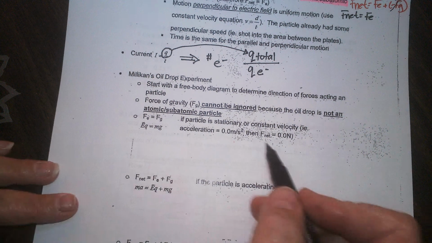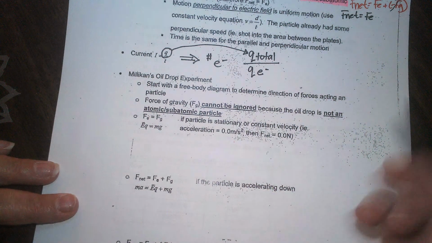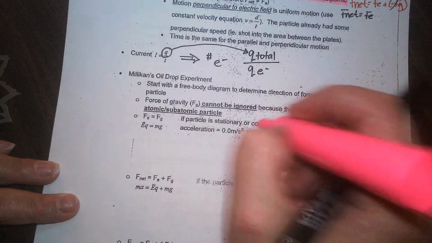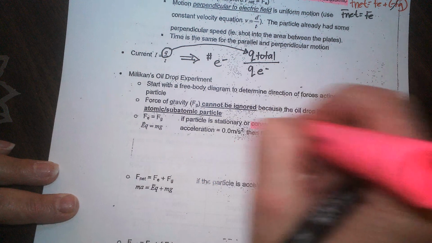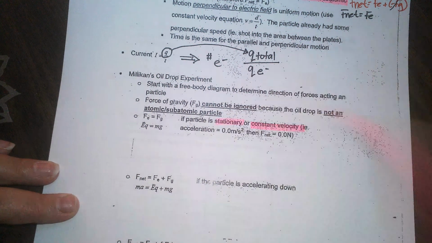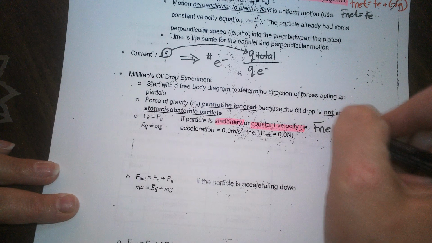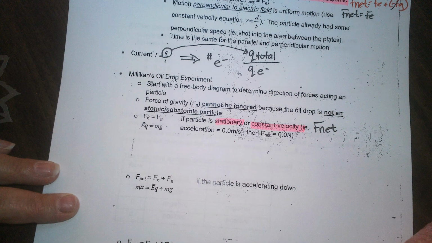So if a particle is stationary or constant, this is a keyword, constant or stationary means what? Force net is 0.